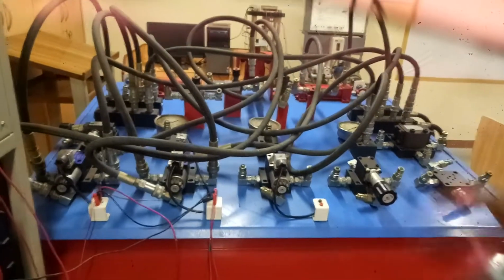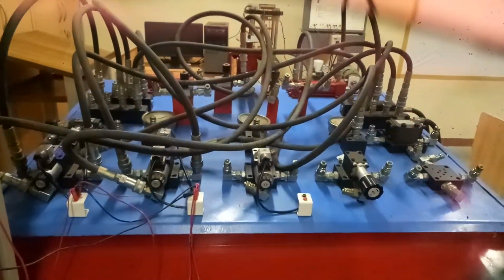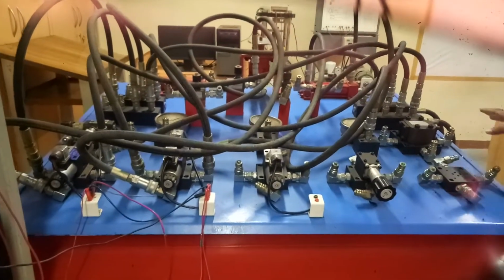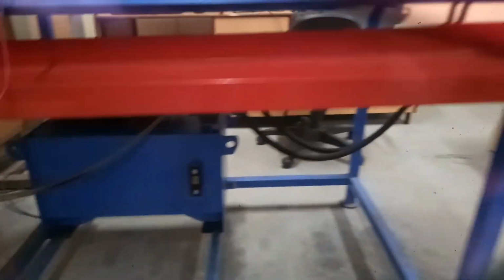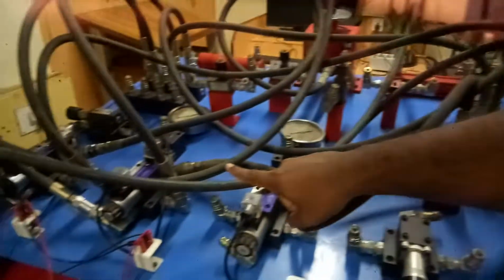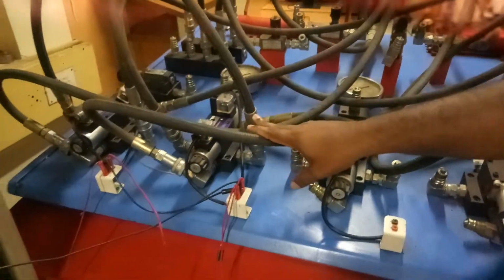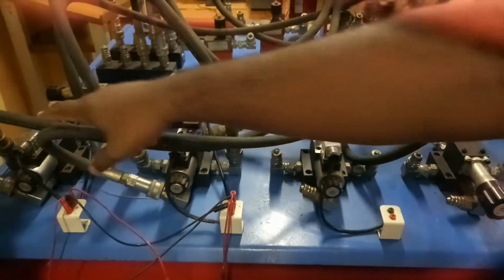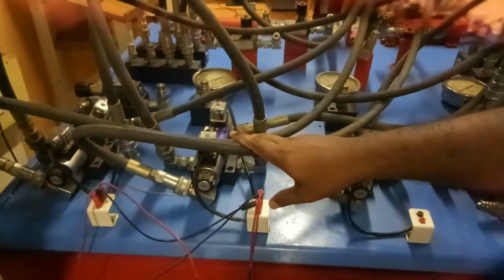hydraulic trainer kit. So this is the electro-hydraulic kit. Previously we saw the basic hydraulic trainer kit. The same connection: from the tank to the tank distributor. So this we call the tank distributor. From that it is given to the 4x3 solenoid operated DCV.